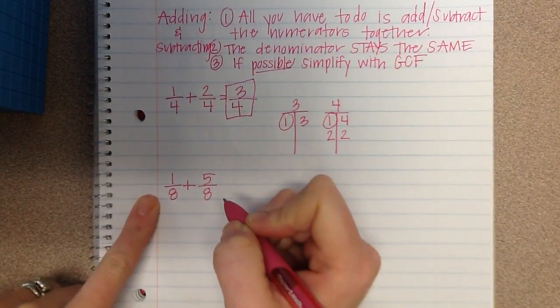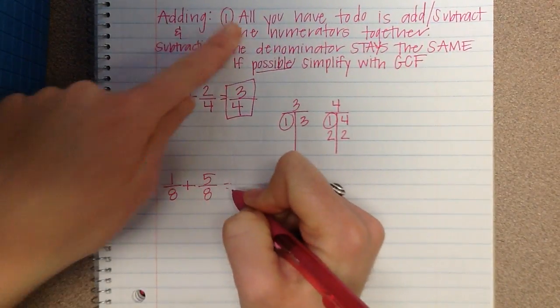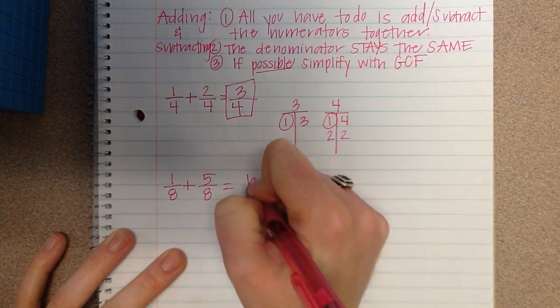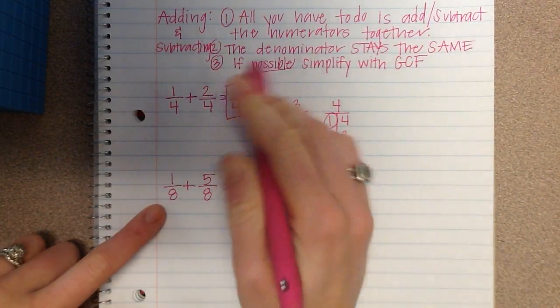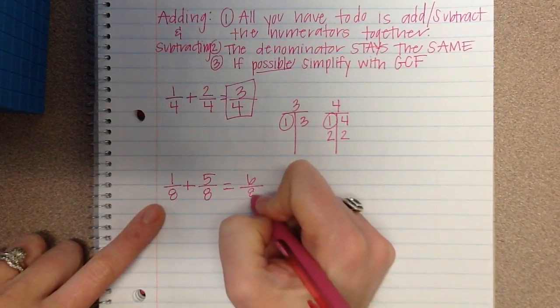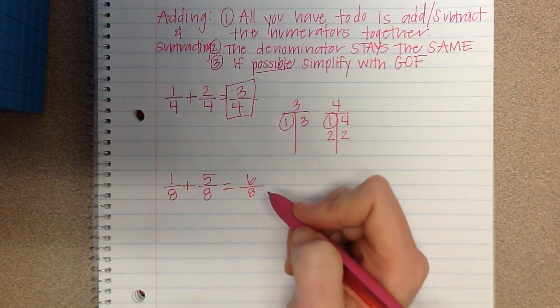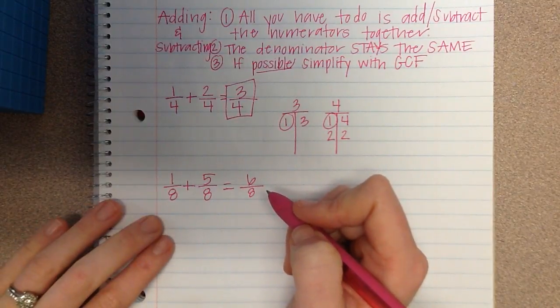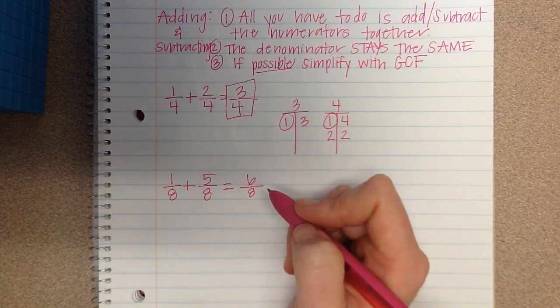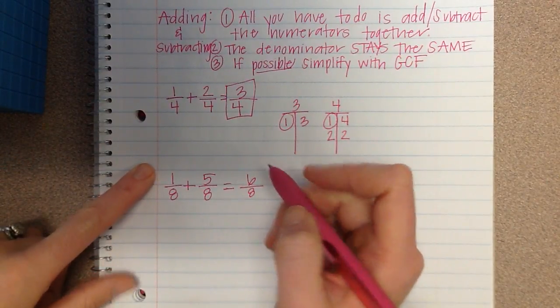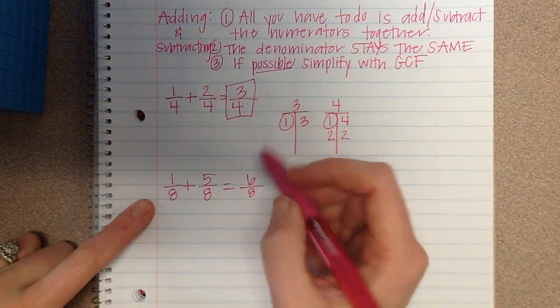Because my denominators are the same, step 1, all you have to do is add or subtract. That's 6. The denominator stays the same. So we do not add the denominators together. That's probably one of the biggest misconceptions you guys have when doing this. You cannot add the denominators. You only add the top number. Now, if possible, simplify with GCF.